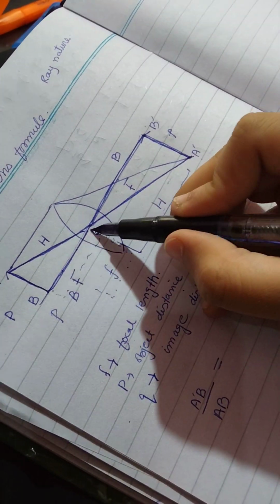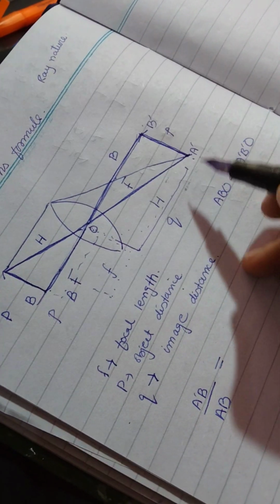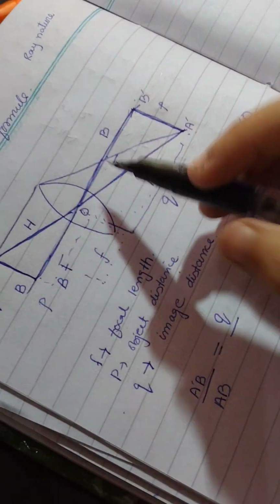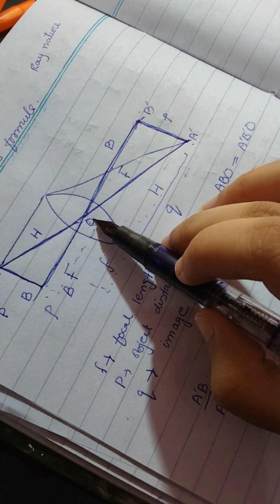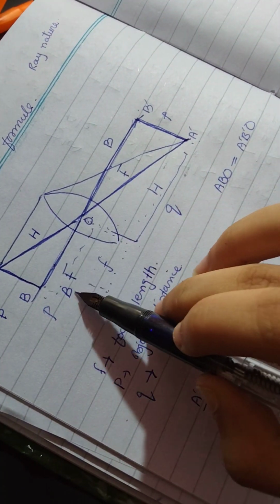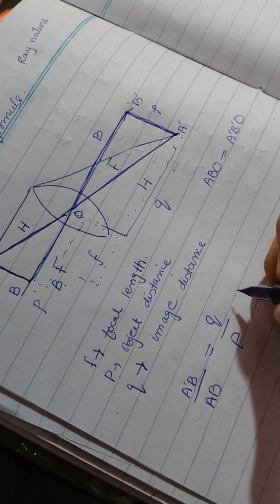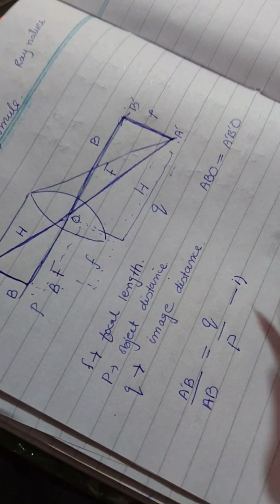So you can see this BO is equal to Q. So I'll put over here Q. Then over here the base, this is known as P, this is BO, which is equal to P. So let's write over here P, right? This is known as equation number 1.